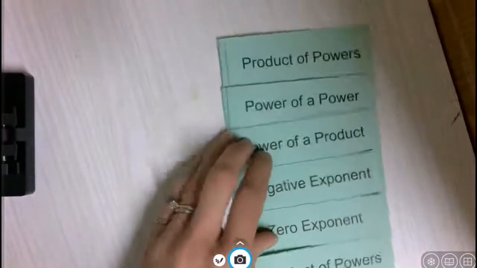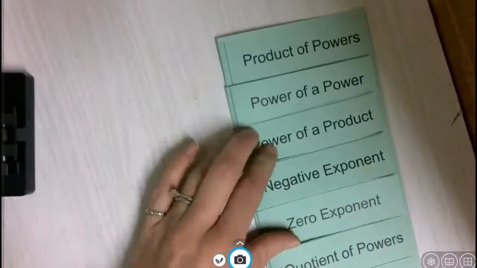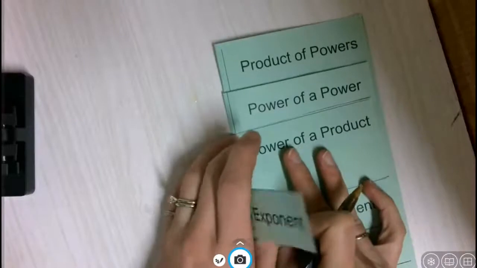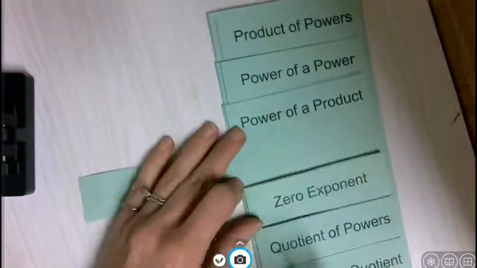So now let's look at a negative exponent. What does a negative exponent do? Because we're going to have to simplify a lot of these things, and we need to know what they're doing.